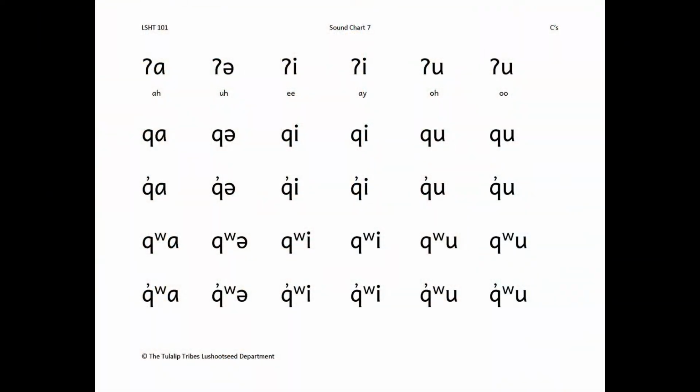A, E, I, O, U. Top row. Ha, ha, he, he, ho, hu. Force that sound. A, E, I, O, U. Round your lips with a regular Q. Hua, hua, hui, hui, huo, hu.